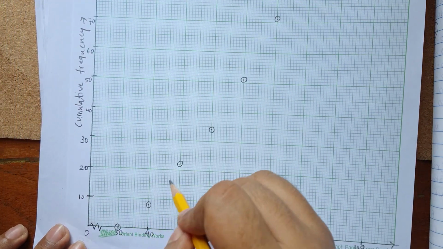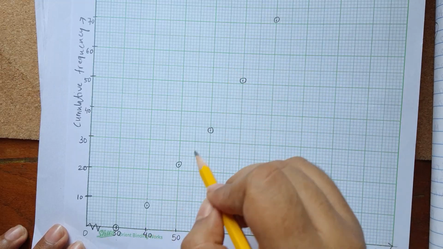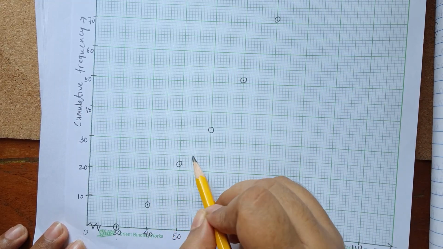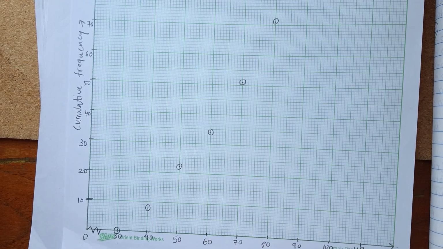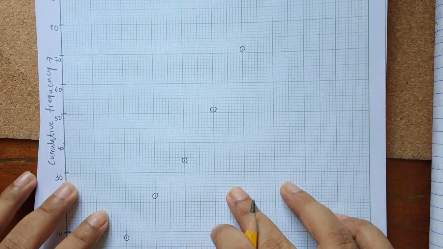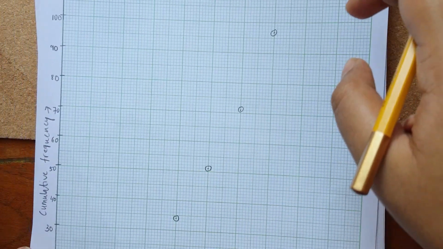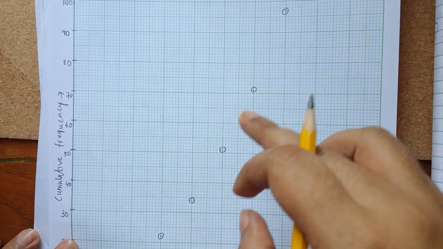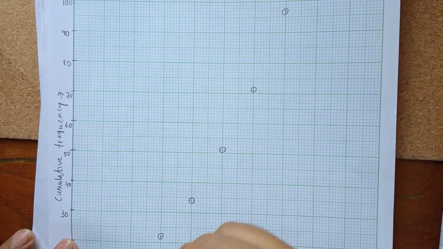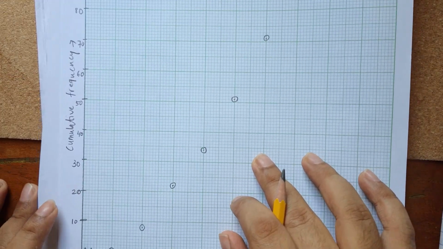I need a freehand curve. If you use a scale to join consecutive points, it is incorrect. It will not be accepted. So you have to carefully look at the distribution of points overall and imagine a sort of an S curve. And then freehand, you have to join all the points like that.